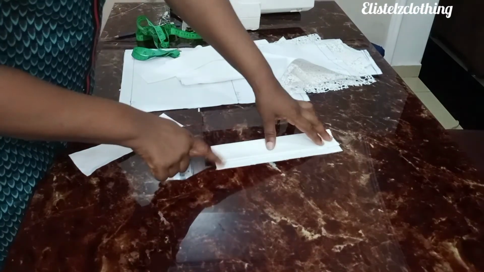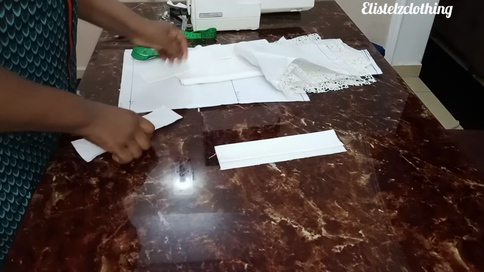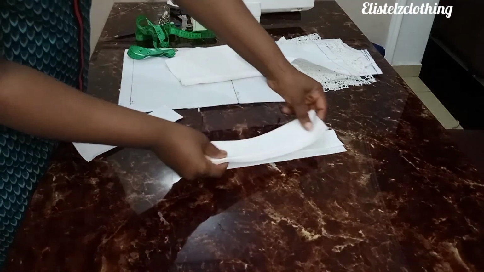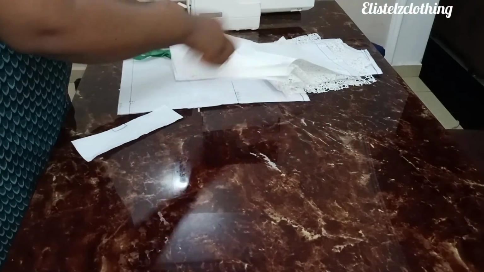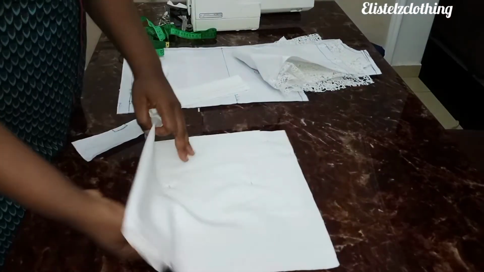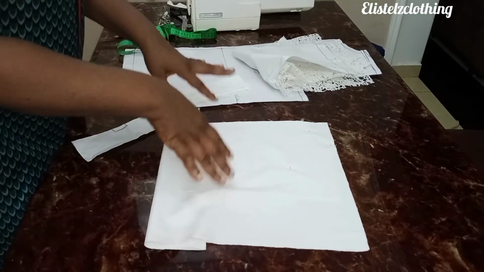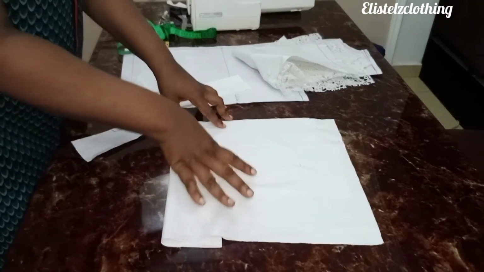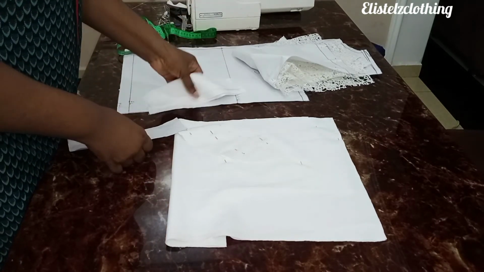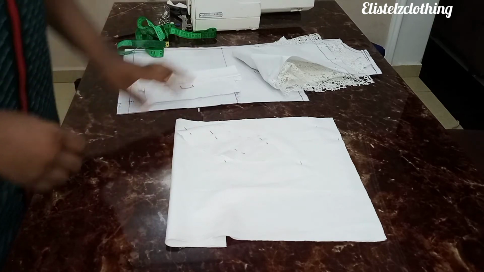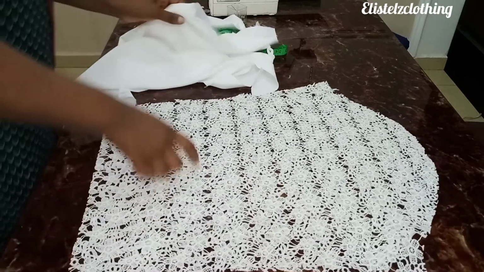Okay, so I have my 0.5 folded in like so. Okay, then I have 0.5 here. So this is the same thing I did. We have 2 for our cuffs. Okay, so we're going to go ahead and work on the front and back pieces first, then before we get to the sleeve part.